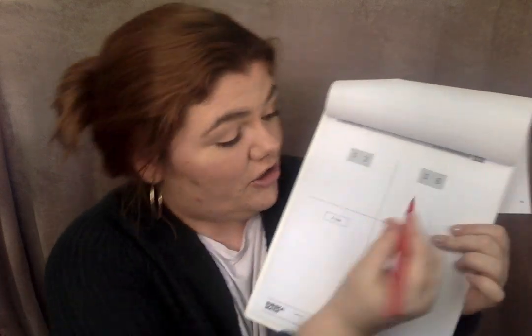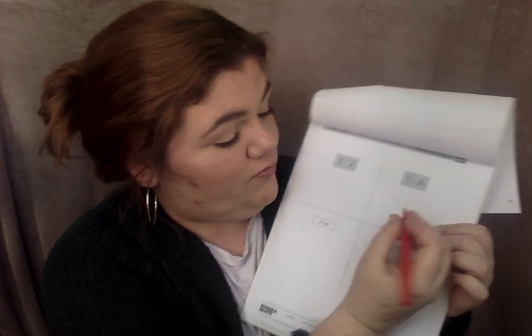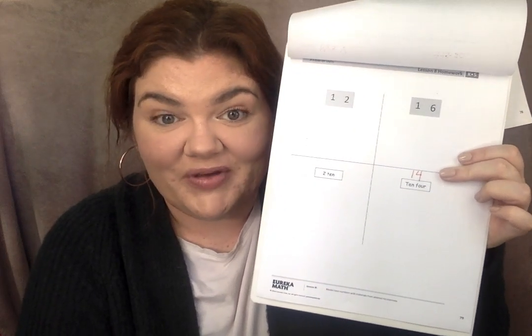What number is that going to be? You're not going to be writing 1, 0, 4. You're going to look at your hide zero cards and doing 10, 4. What number is that? It's 14. So that means you would be writing 14.